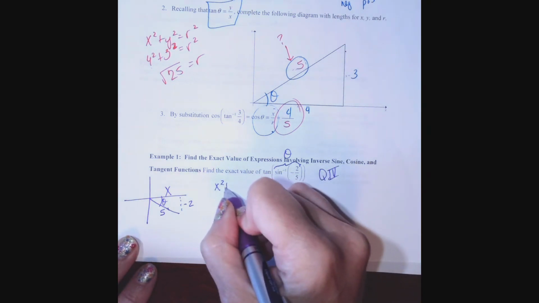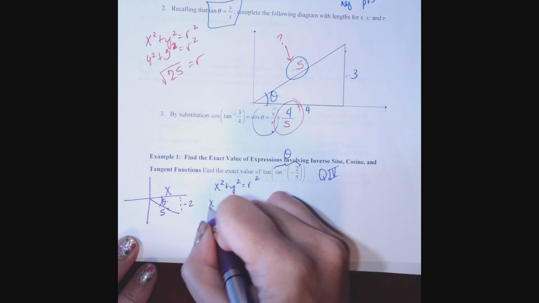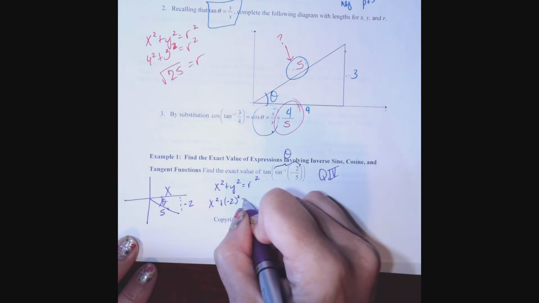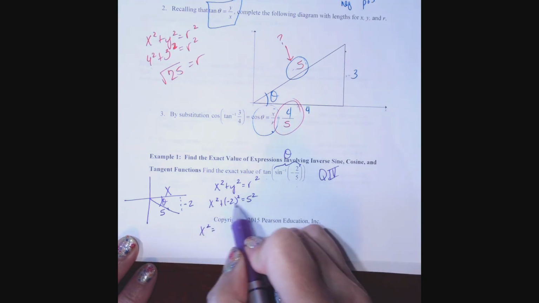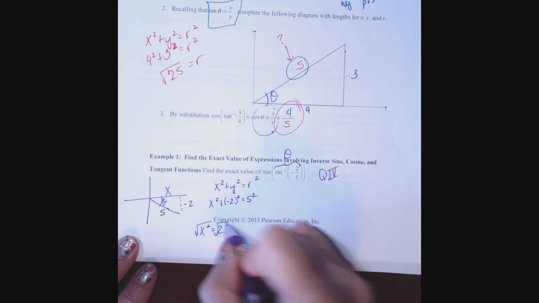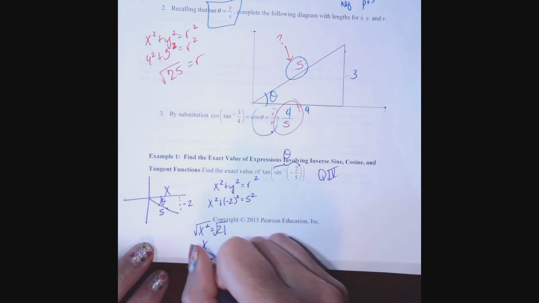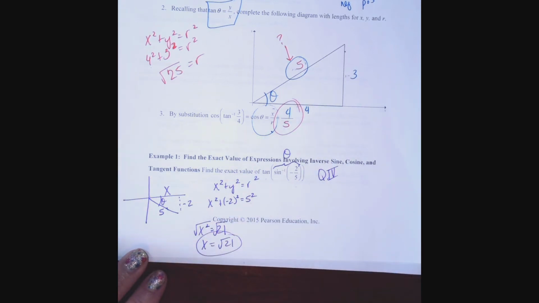So x squared plus y squared equals r squared becomes x squared plus a negative 2 squared equals 5 squared. So x squared is equal to 25 minus 4, which is 21. When I take the square root of both sides, because I'm looking for x and I'm in quadrant 4, x is positive, so I have the positive square root of 21 as my value for x.